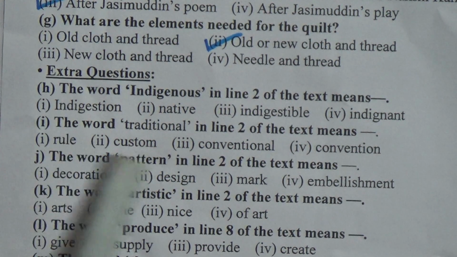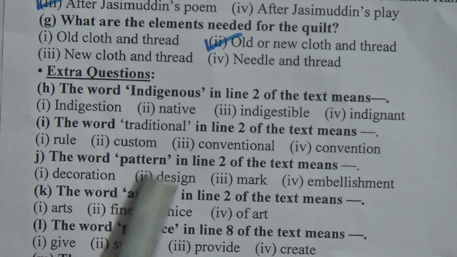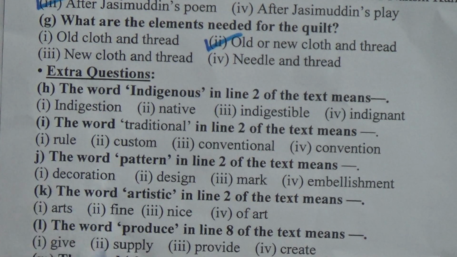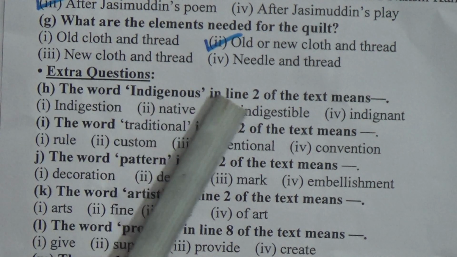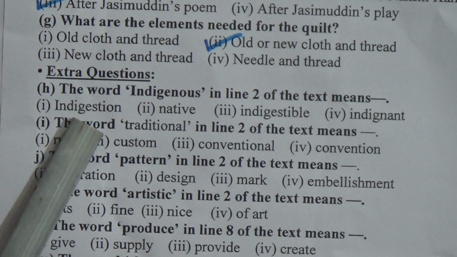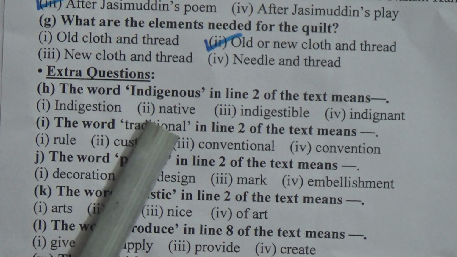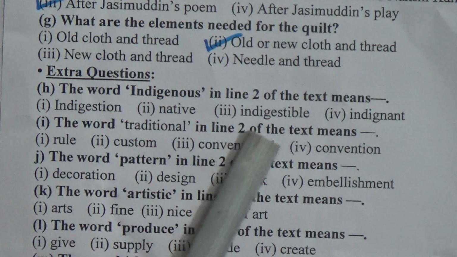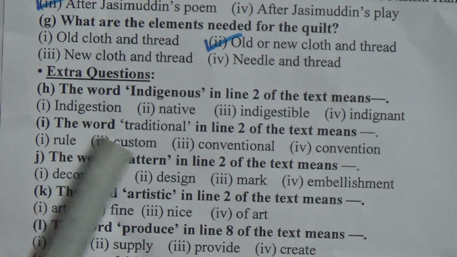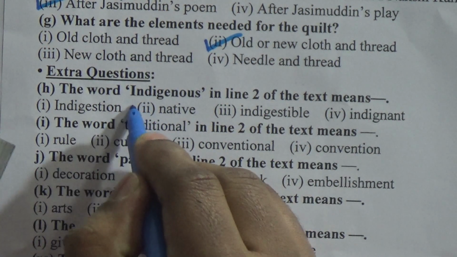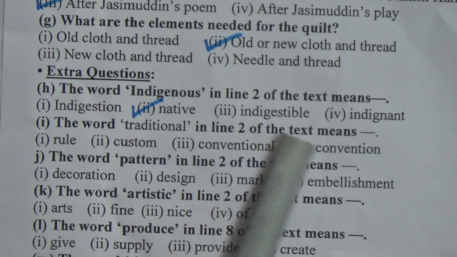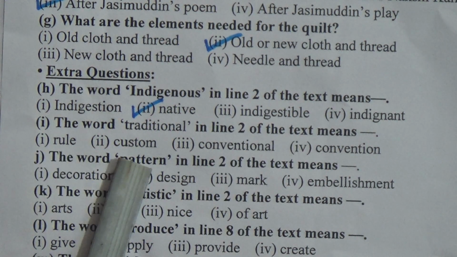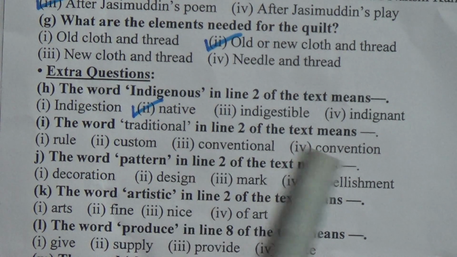7. So the base answer will come. Extra questions. Let's practice extra questions. Number 8. The word indigenous in line 2 of the text means indigestion, no, native, indigestible, indignant. So indigenous means native. The word traditional in line 2 of the text means rule, custom, conventional, convention.